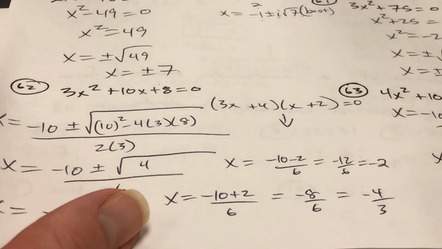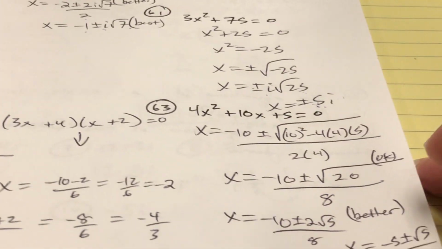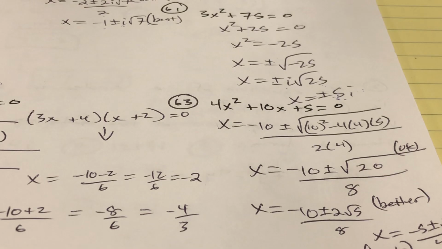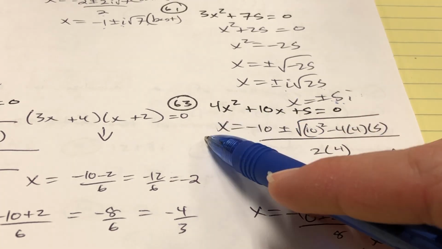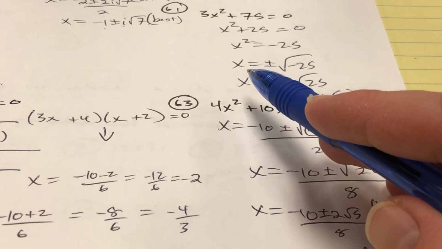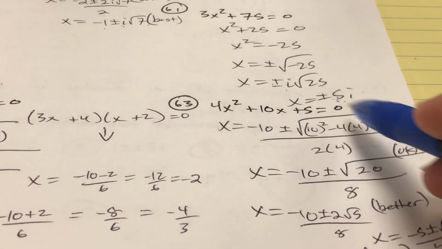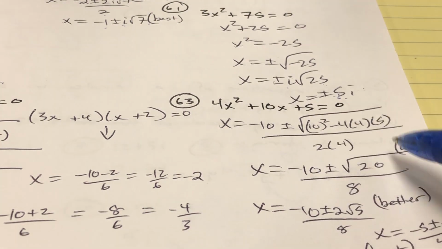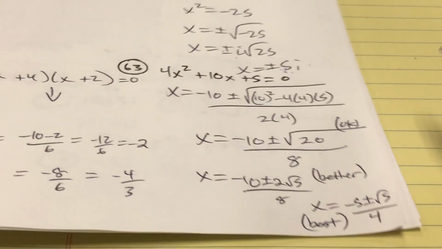All right. Lastly, 63. Don't worry about the possible bonus. There's not going to be a bonus. So x equals negative 10 plus or minus the square root of 10 squared minus 4 times a times c all over 2a. 100 minus 80 is 20. So that's an okay answer.